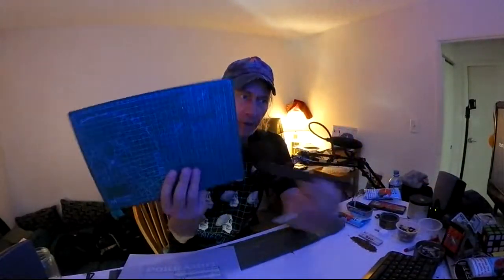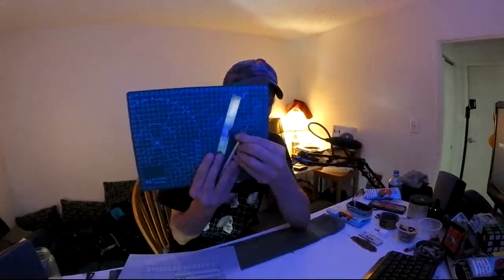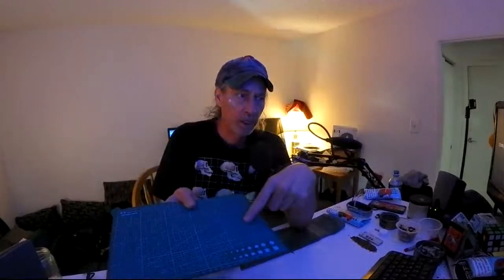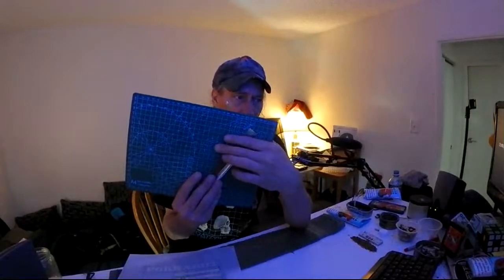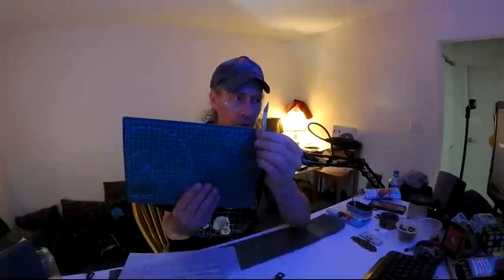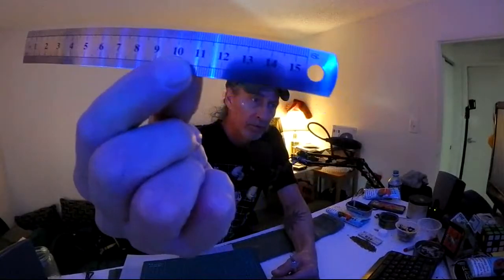I was anticipating, I ordered this thing that in the picture showed this and this and this. This is a self-healing cutting mat with lines on it, etc. This is just a metal ruler for a straight edge, and this is an X-Acto knife. I stupidly thought 15 was going to be 15 inches. This is 8.5, maybe by 11.